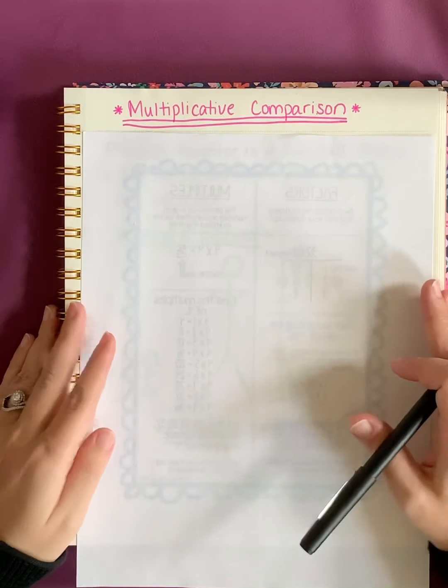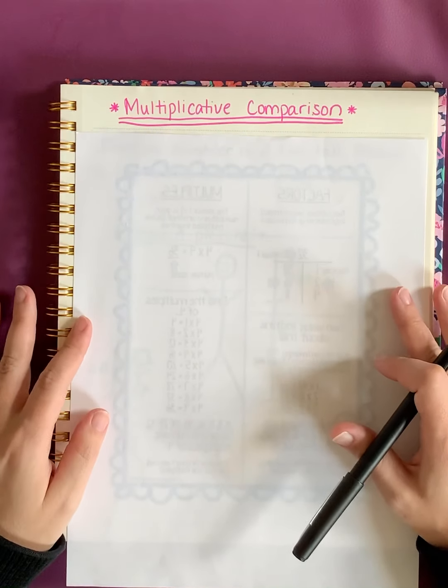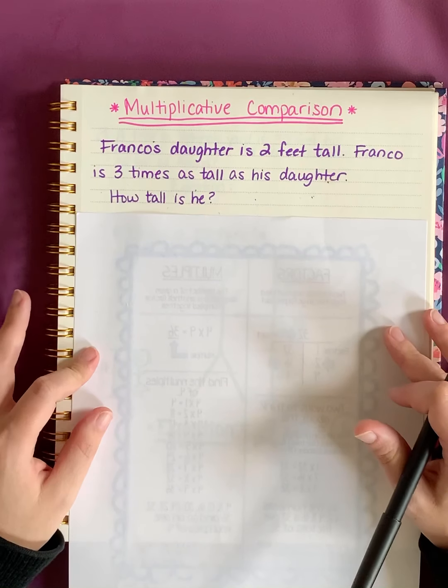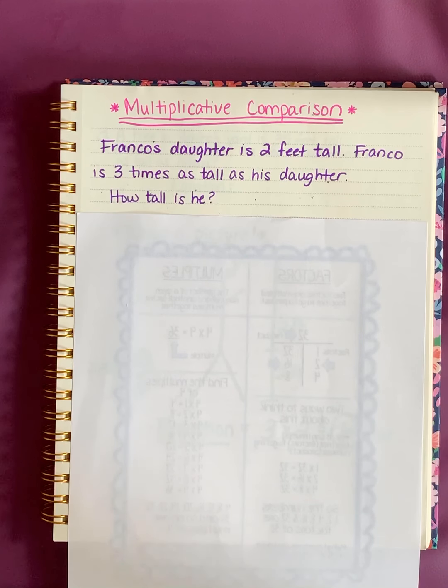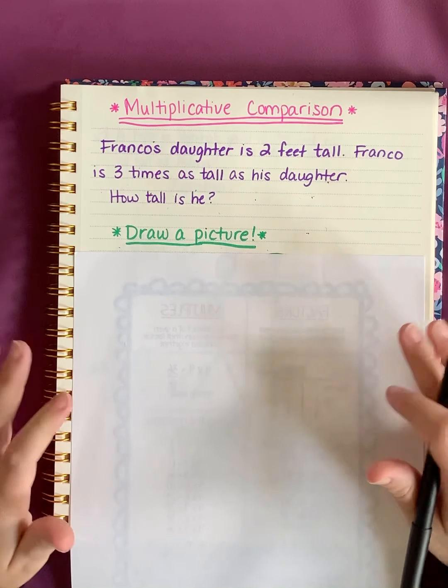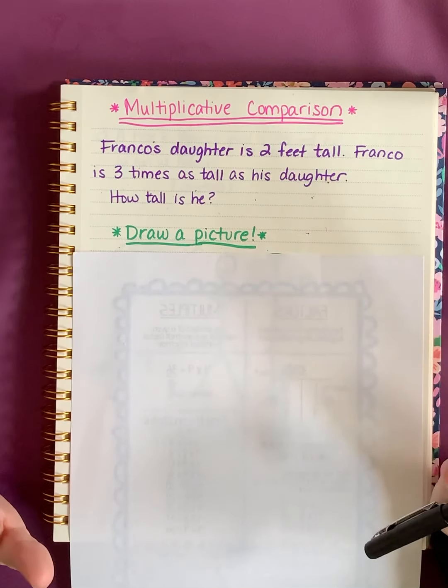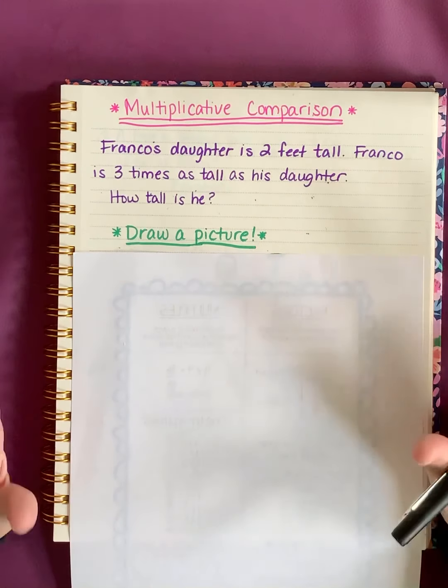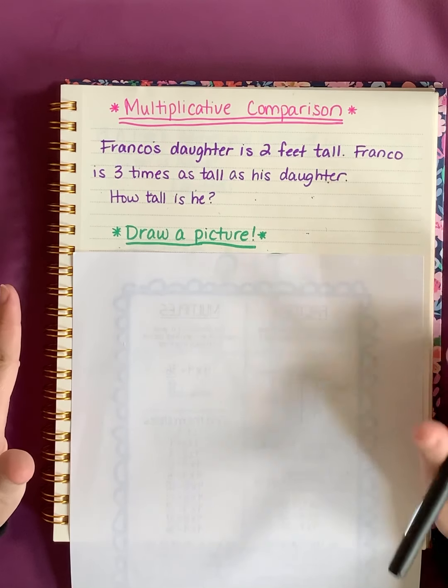All right, another multiplicative comparison problem. This one says, Franco's daughter is 2 feet tall. Franco is 3 times as tall as his daughter. So how tall is he? So the first thing, draw a picture. Drawing a picture and writing your equation are the two things you need to do for every problem that you have for these ones.